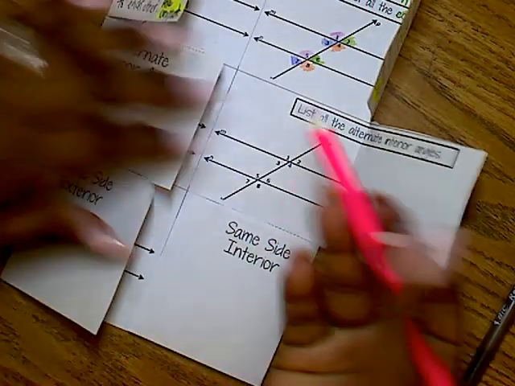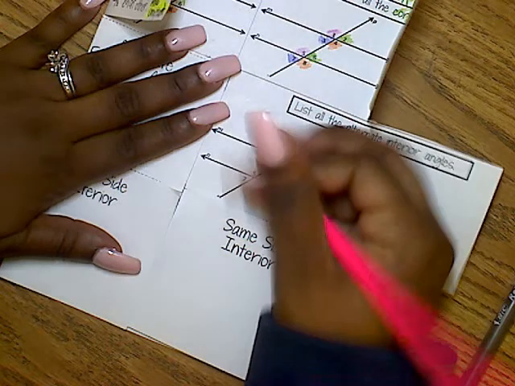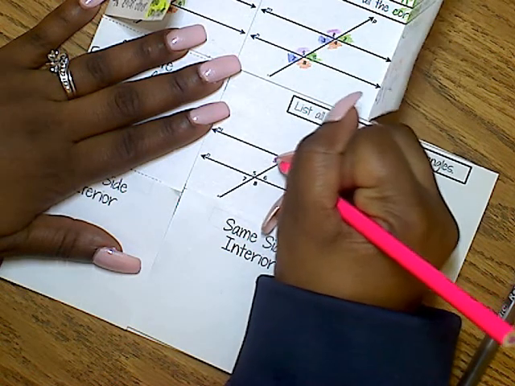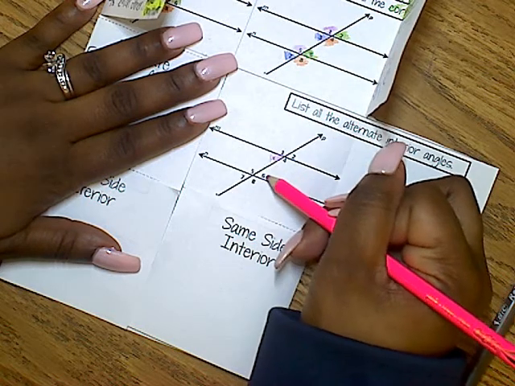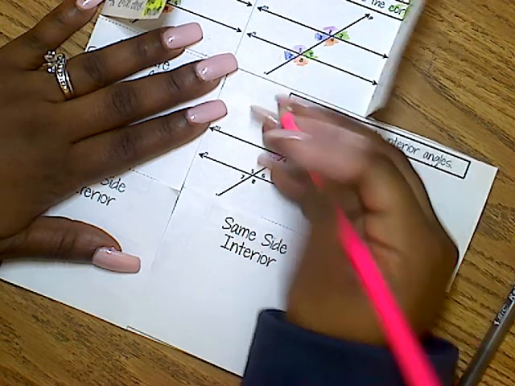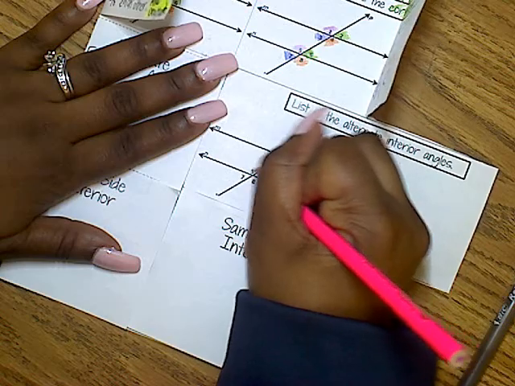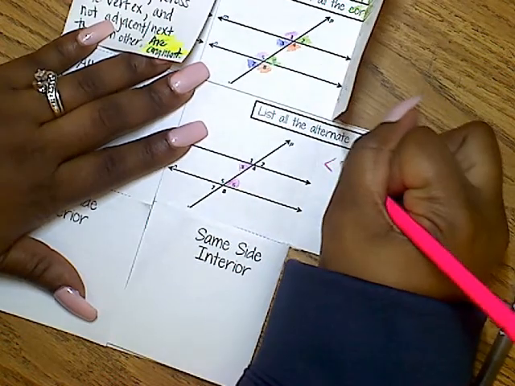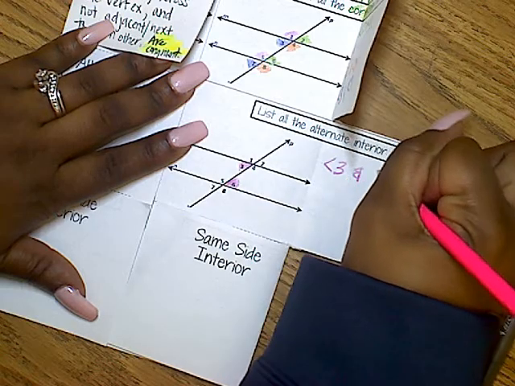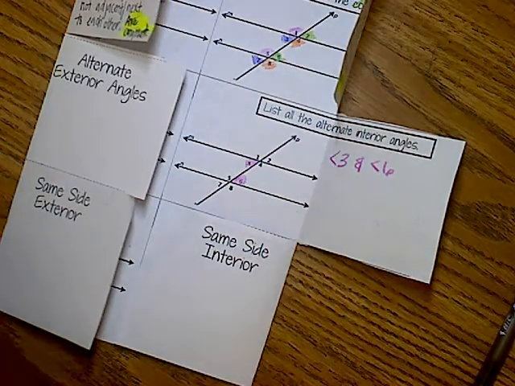So the first set, again, they're inside. So 3 is on the inside, but we want to find the alternate interior, so therefore it has to be on the opposite side of the transversal. Remember, this is our transversal, so the opposite side, but still inside, would be 6. So angles 3 and 6. Okay.